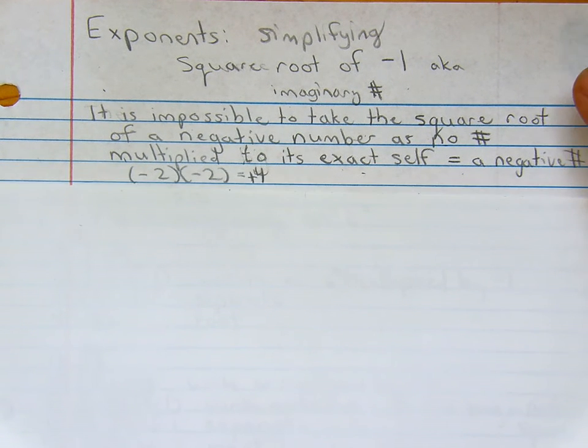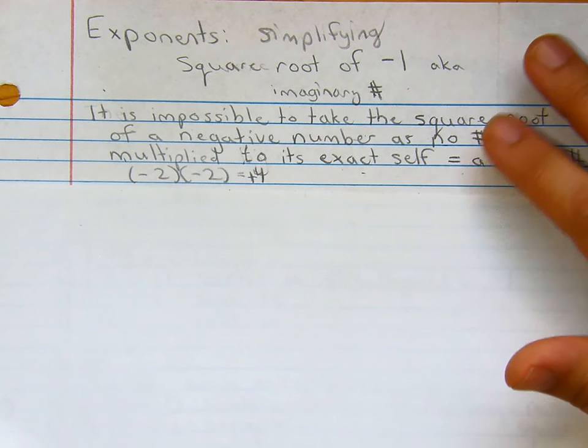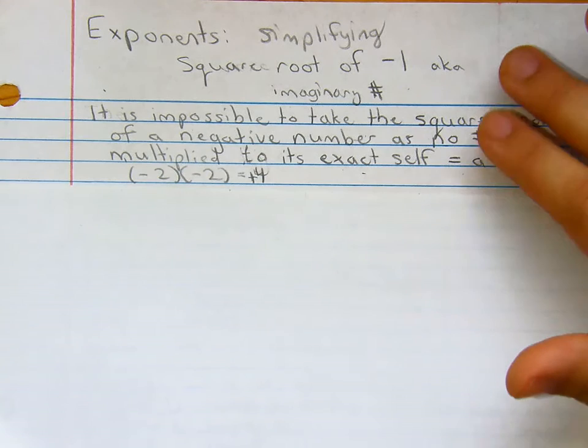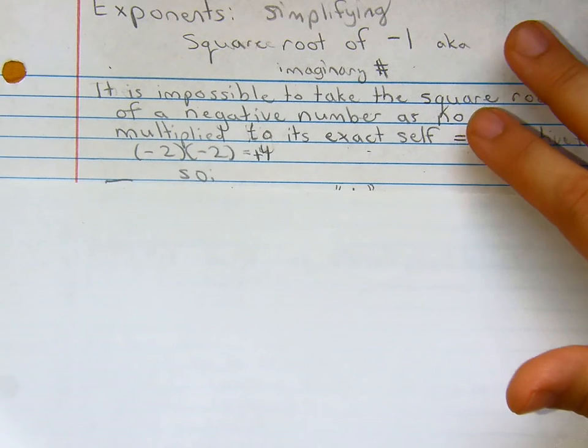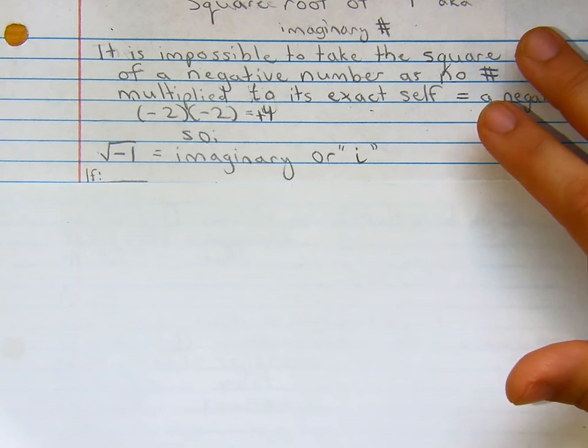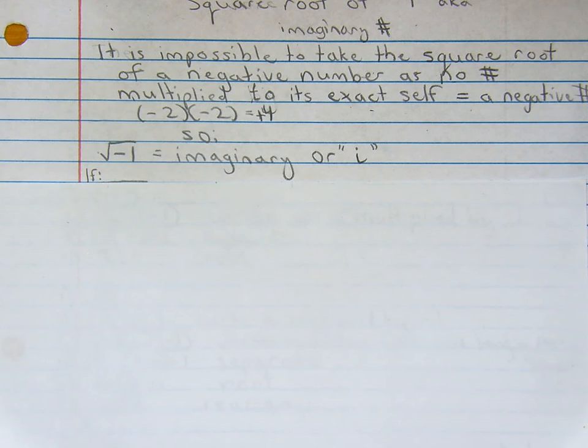Even if we took -2 times -2, that's the definition of squaring, you have to multiply it to its exact self. You can't be changing up the sign. Then you get a +4. And obviously a +2 times a +2 would still give you a +4. So you can't do it. Thus it is an imaginary concept, which mathematicians just simplify down to i.